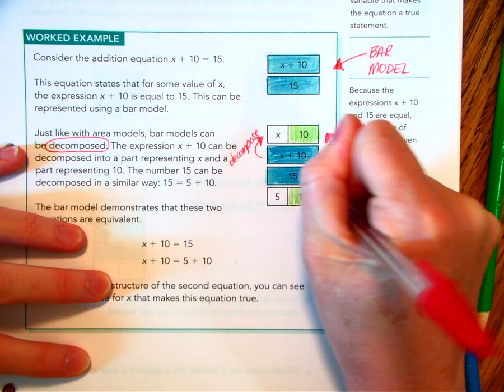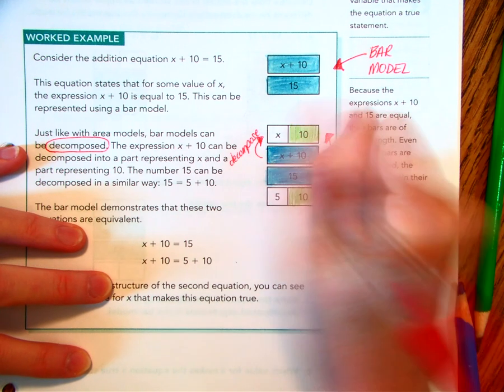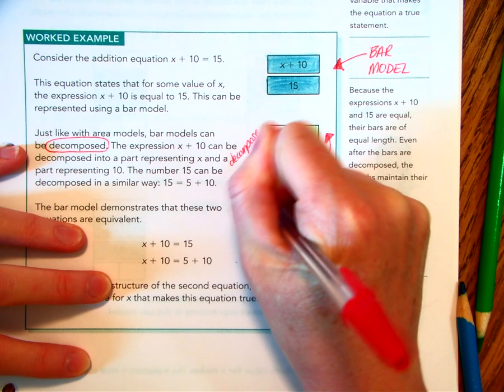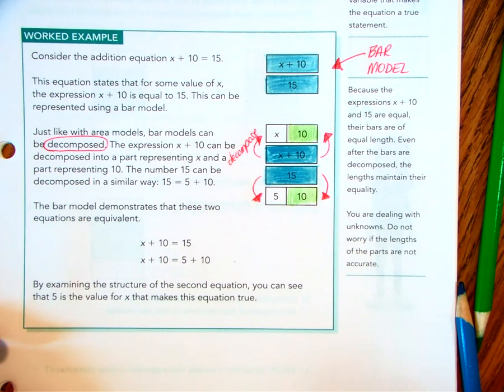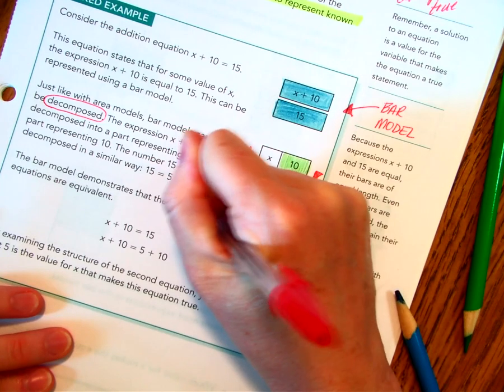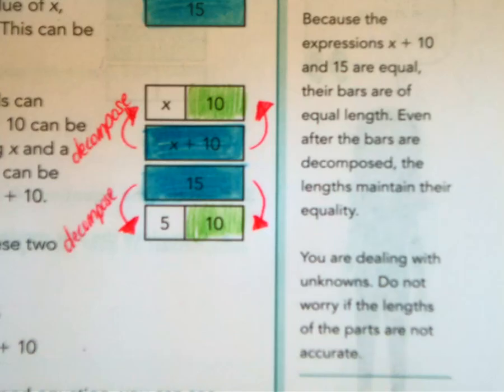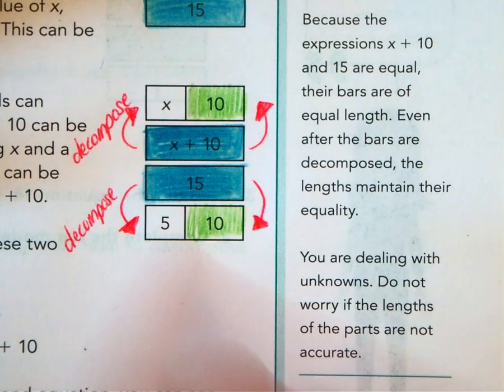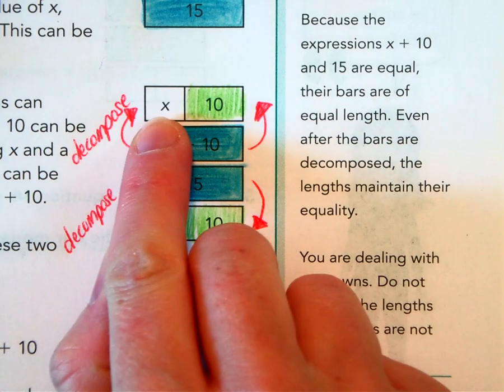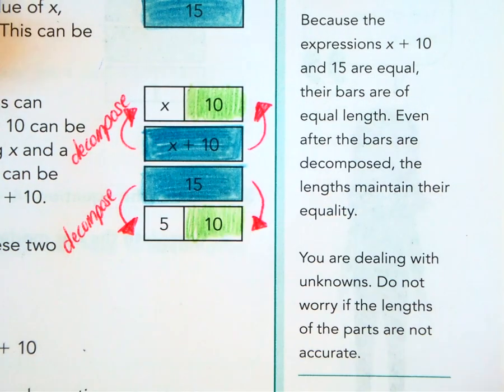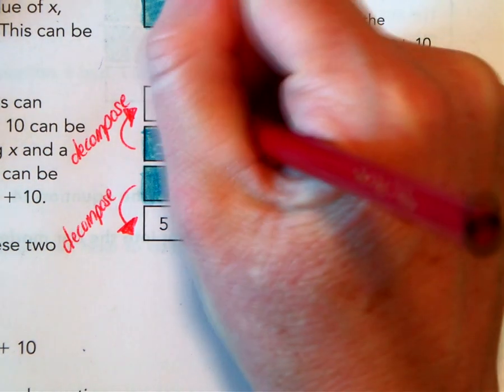All right. Well, if I did, I must have done some mathematical thinking to go from here to here and decompose it. So what am I thinking? Let's zoom in on this for a second. I understood that x plus 10 became an x and a 10. And x is my variable, so I'm going to go ahead and put him in red.